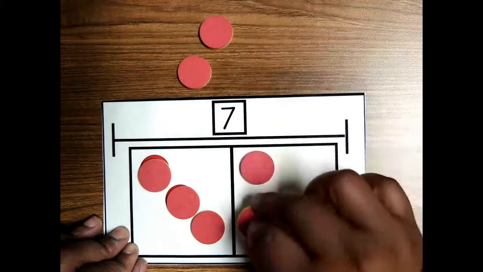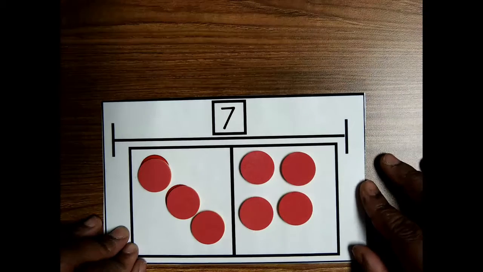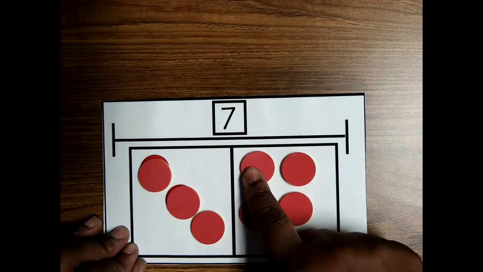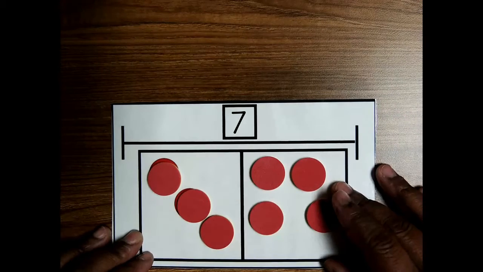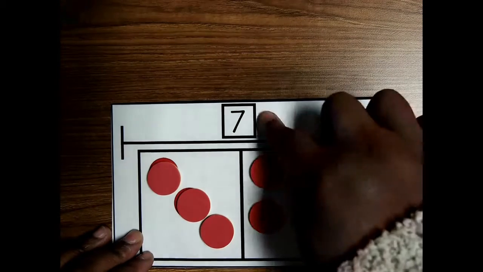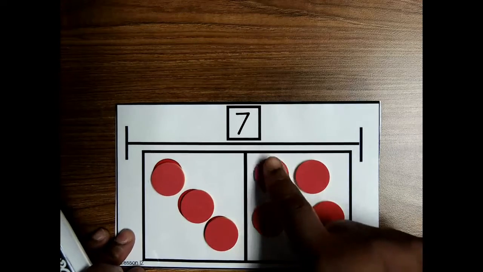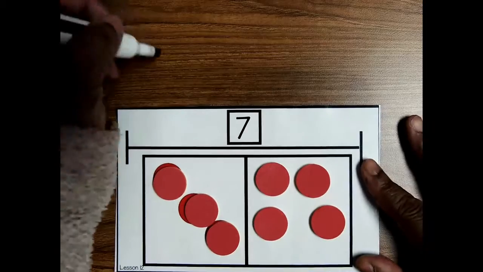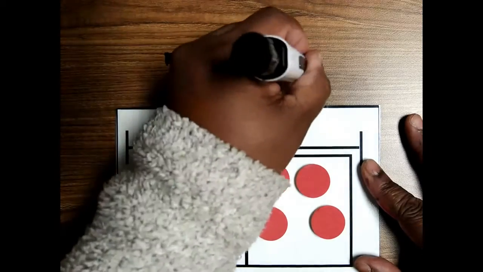1, 2, 3, 4. Notice that I went ahead and started to count with the number 1 instead of continuing to count with the number 4. This lets the student know that 7 minus 3 counters equals 4 counters. So 7 minus 3 equals 4.